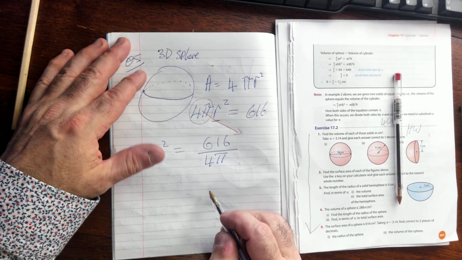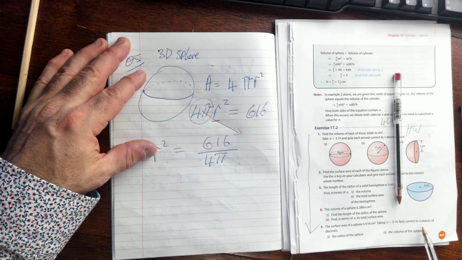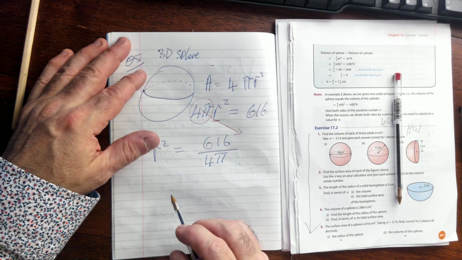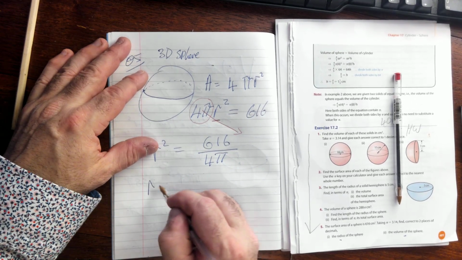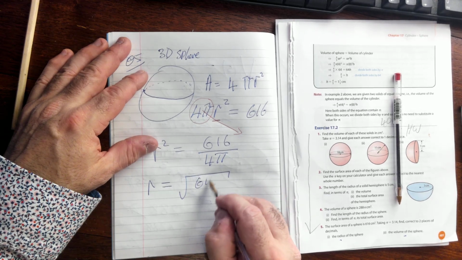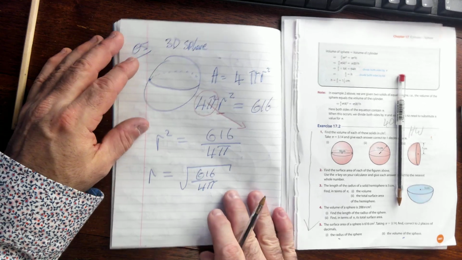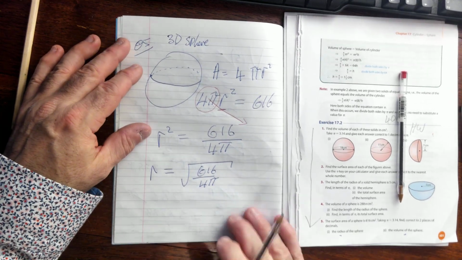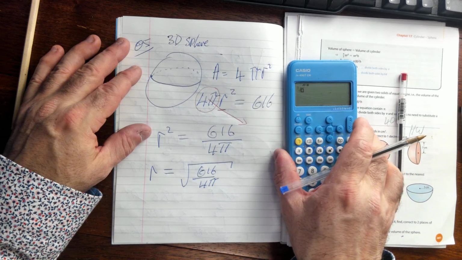And the next thing is, it's not r squared we want. They asked us to get r, the radius of the sphere, and later we'll get the volume of the sphere. So we need to take a square root. So r equals the square root of 616 over 4 pi. This is real honors maths now, lads. This is where it's at. This is brilliant.